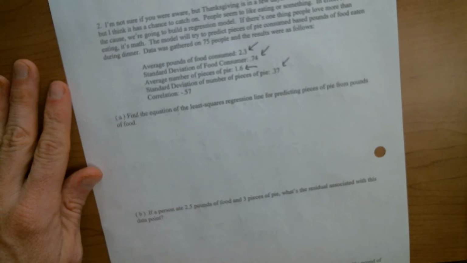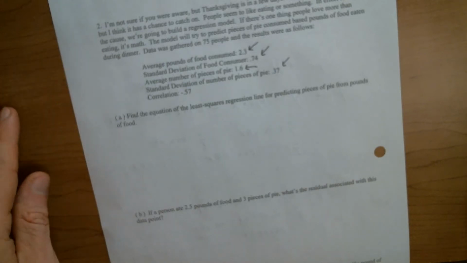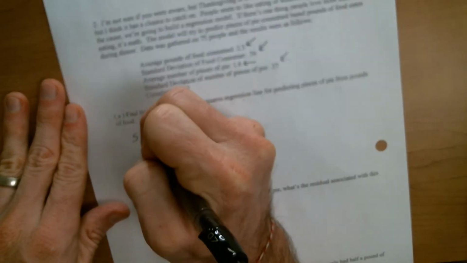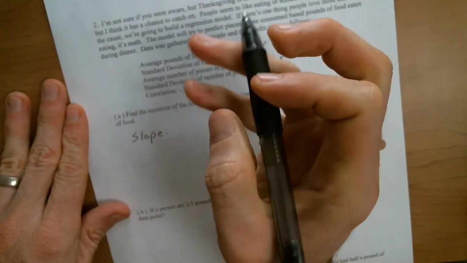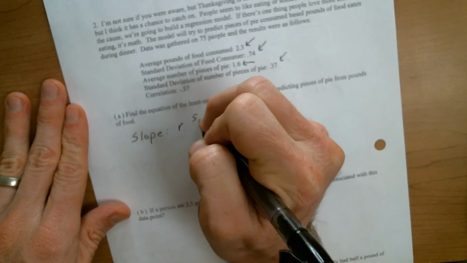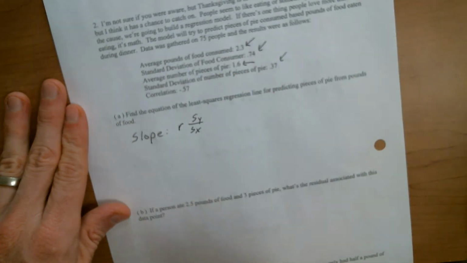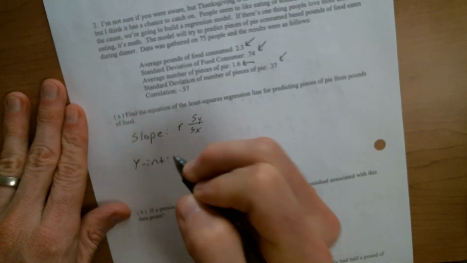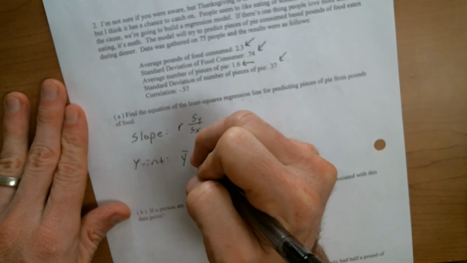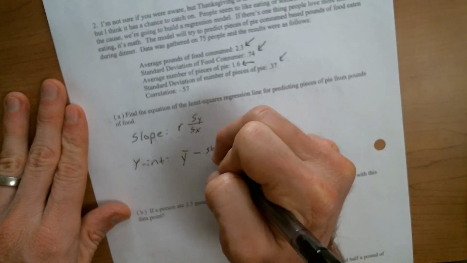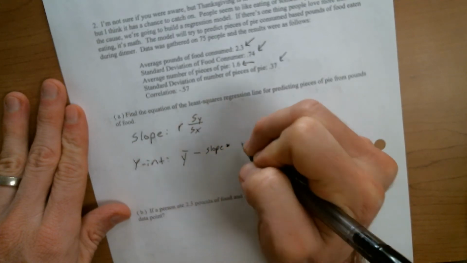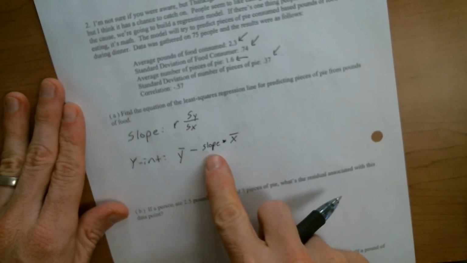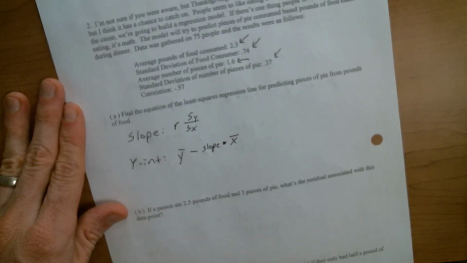So find the equation for the least squares regression line. This is basically just doing what we did on the front there. So again, you need to have your two formulas. So the slope of a regression equation is r times sy over sx. And the y-intercept for your regression equation is y bar minus the slope times x bar. So again, we have to start here because we need that information for right here.